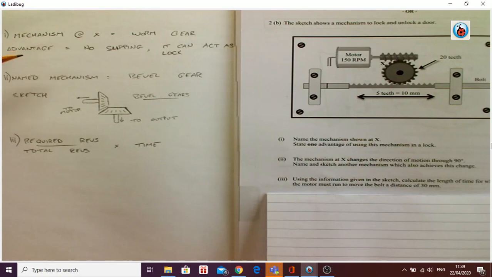The advantage of it is you have no slipping with that gear, it can act as a lock, it will slow down the speed, it is compact, it will fit into small spaces, things like that. Any one of those is an acceptable advantage of using that mechanism. Question 2. The mechanism at X changes the direction of motion through 90 degrees. Name and sketch another mechanism which also achieves this change.